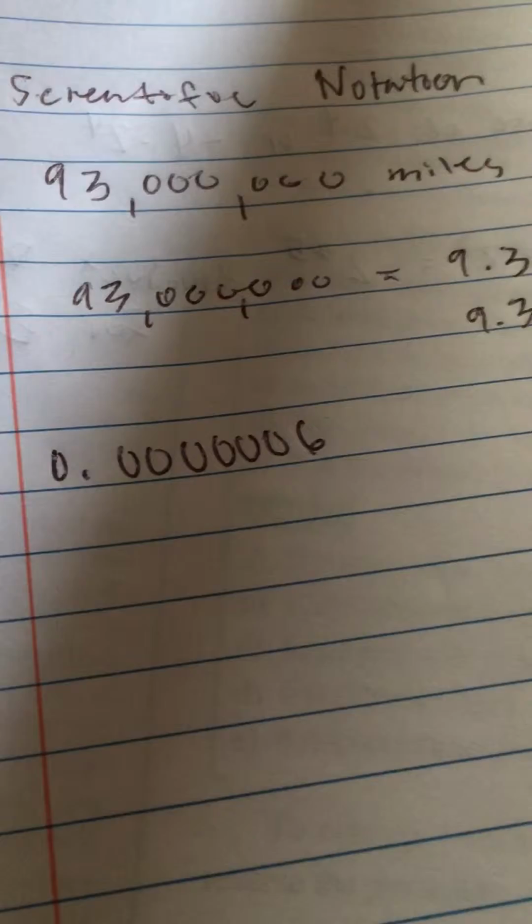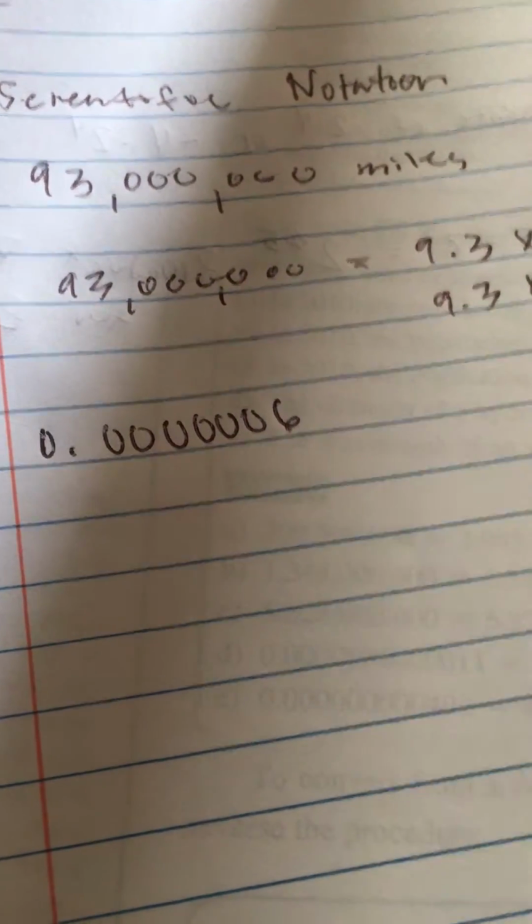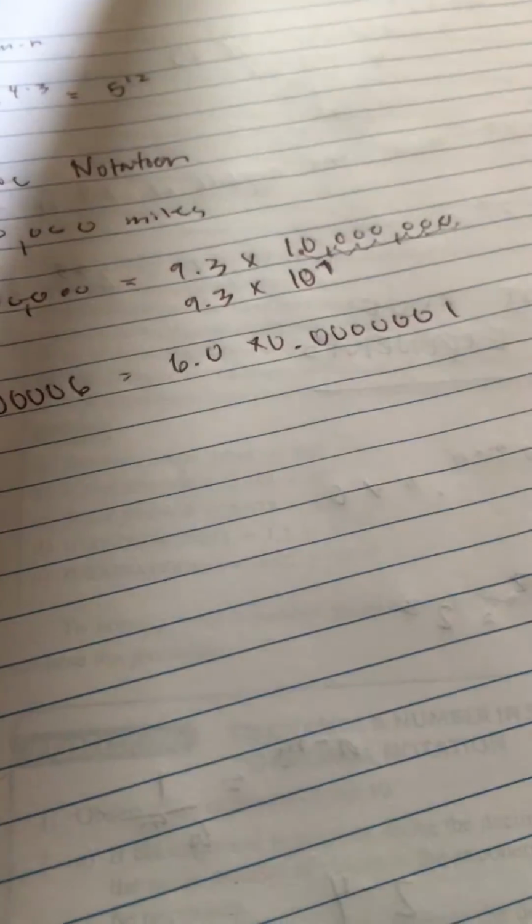And it can go the exact same way for a small number. Say this is a real small number. I think this is 6 millionths. I don't know what that's even called. It's so small. But that basically equals 6.0 times 0.000001.